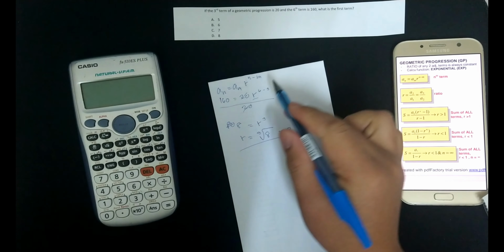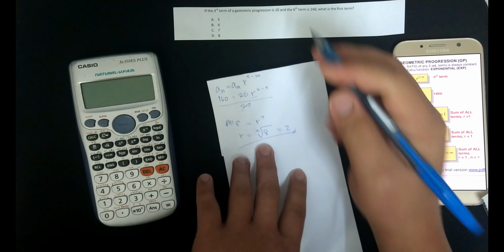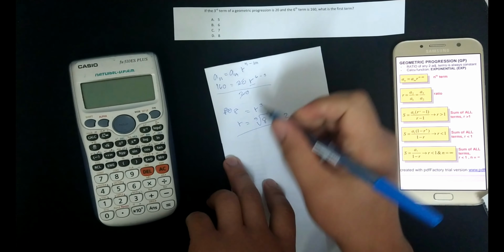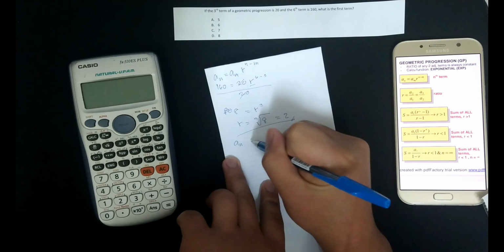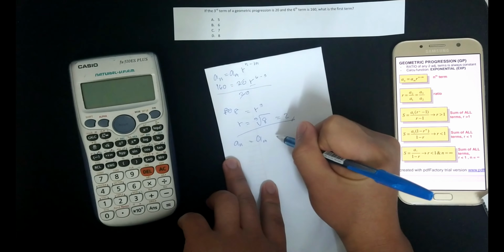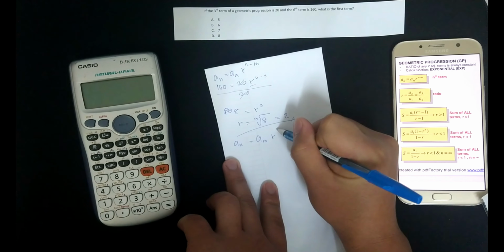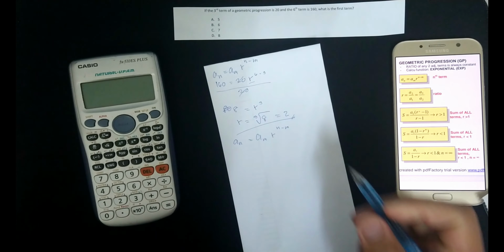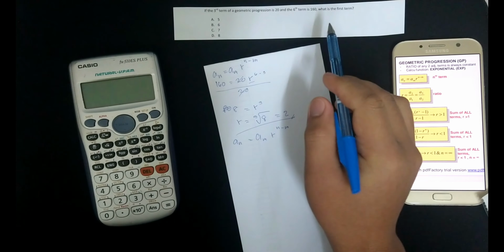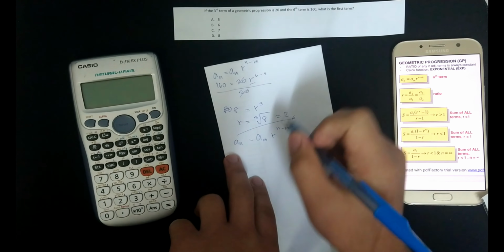So we know now the value of r. So we will then again use this one. an is equal to am times r raised to n minus m, which this time we will use to find the first term.